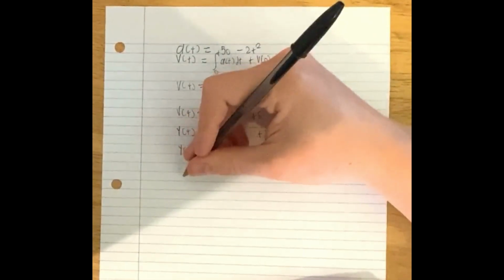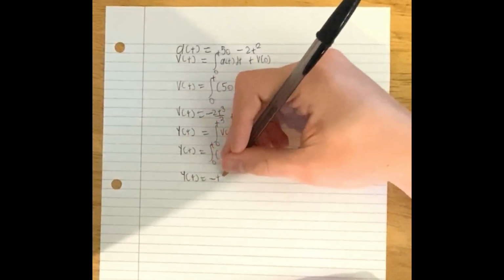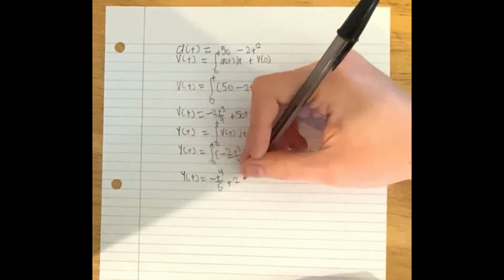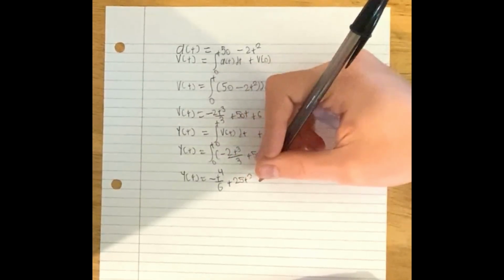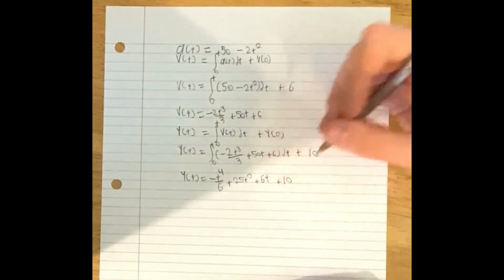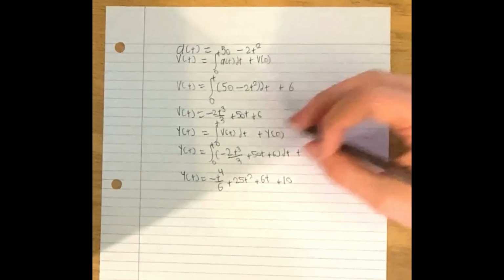So y of t equals the integral from 0 to t of velocity, and so negative 2t cubed over 3, the integral of that will be negative t to the 4th over 6, and then plus 25t squared plus 6t plus 10. And so that's our equation for y of t as a function of time, and that corresponds to answer C.